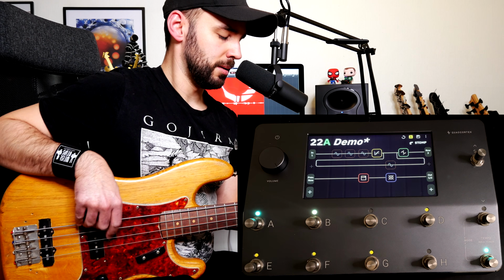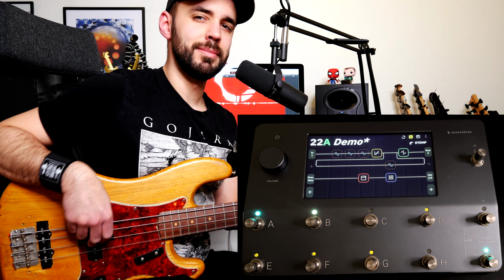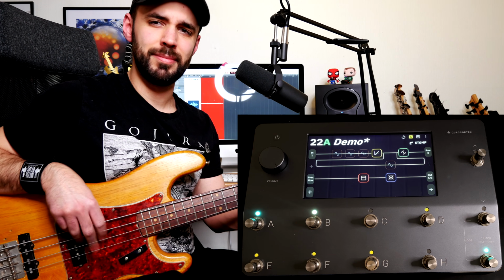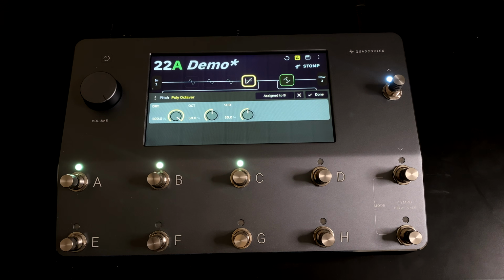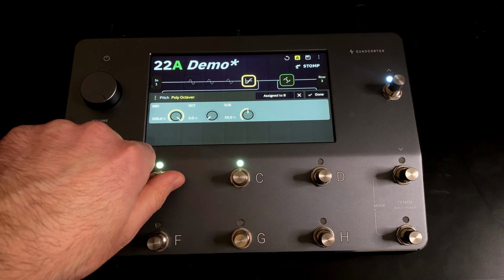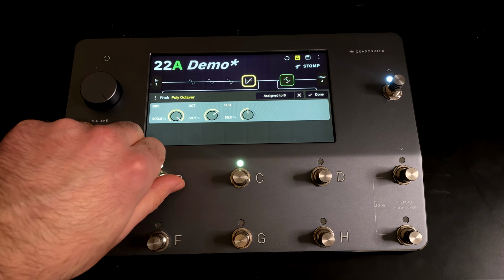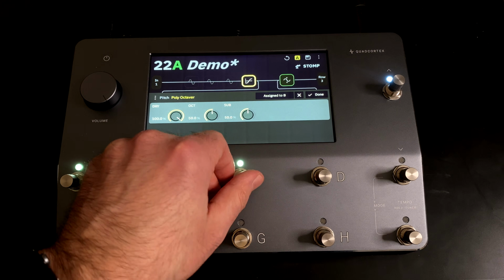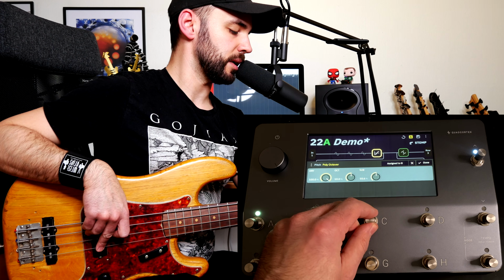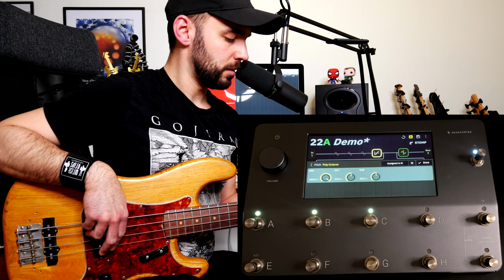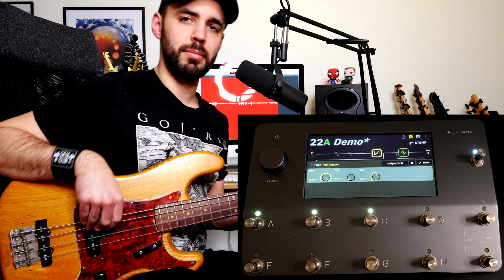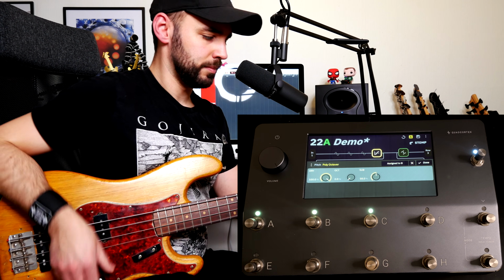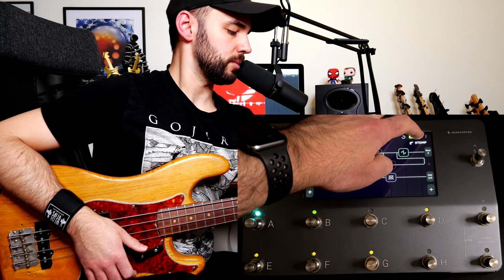So now we both have an octave up. And of course, a massive octave down as well, which is really nice. I'm just gonna leave it for the sub. Great, now we have an octave pedal as well. That was really easy to tweak out.